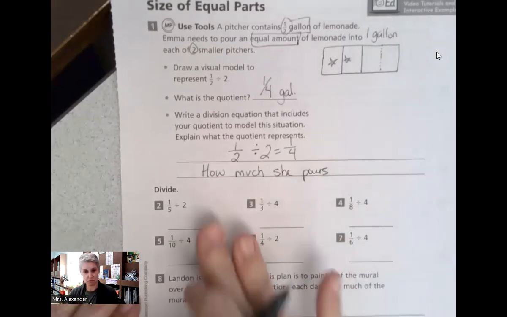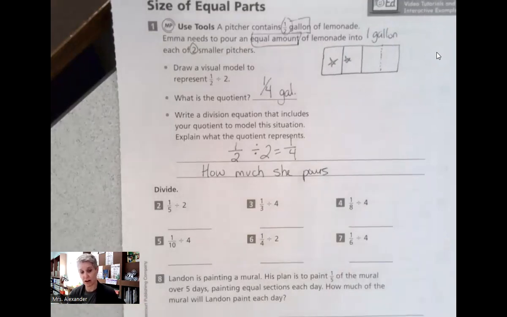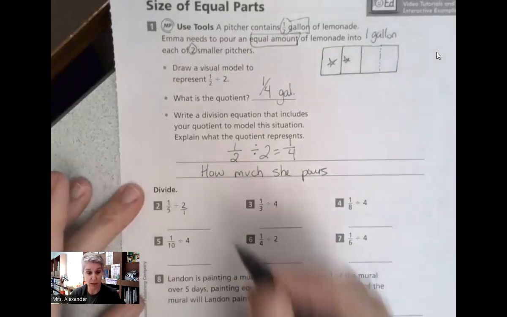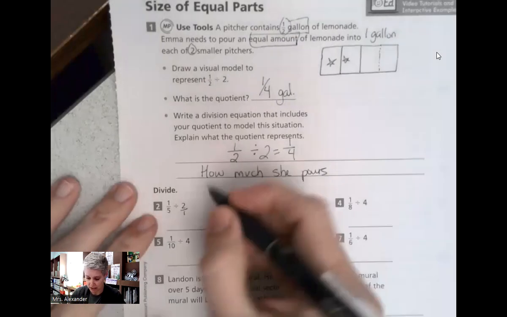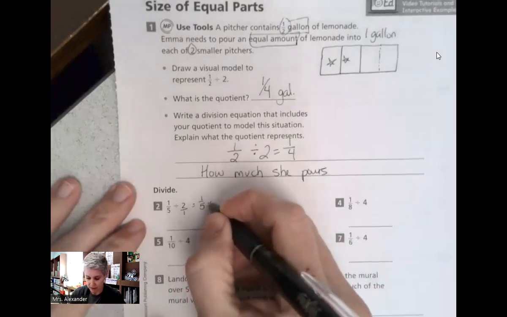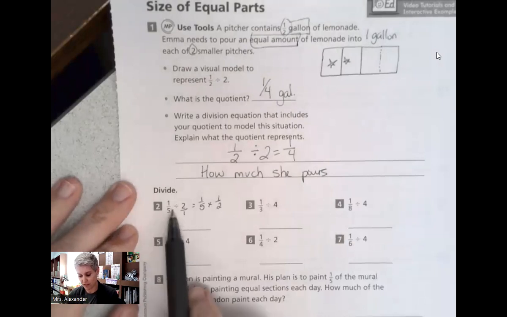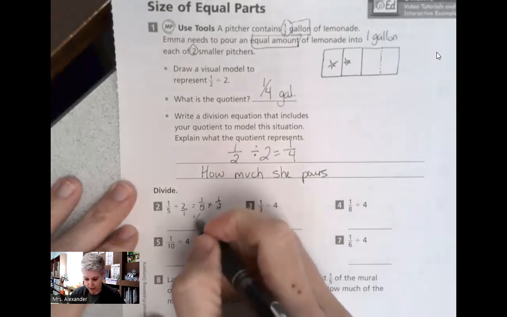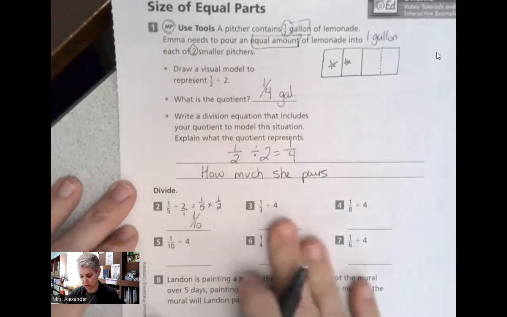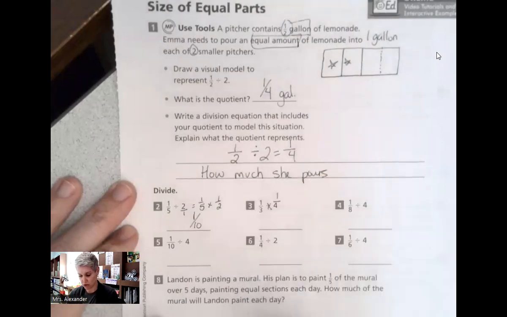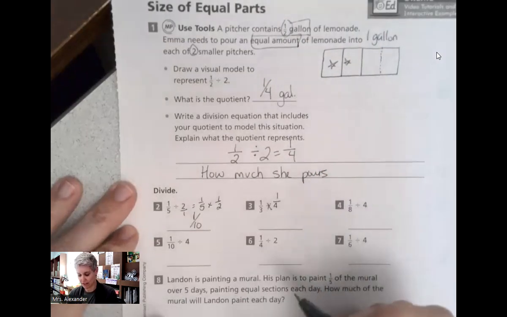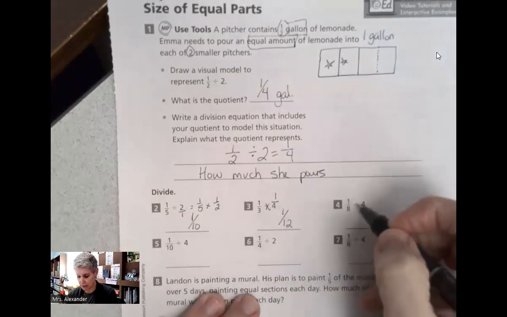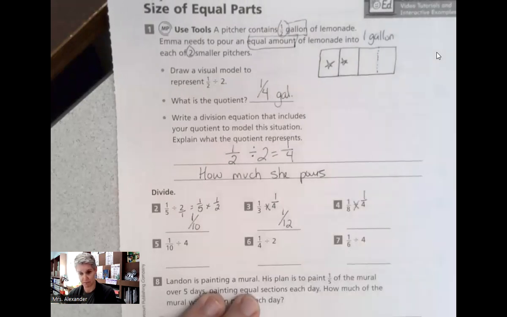In this next section, we're going to use what we learned today with our vocabulary song, keep, change, flip. Yeah, that's the action. Everybody's going to know how we're dividing fractions. So this would be 1/5. Remember, that means if I have 1/5 divided by 2, dividing by 2 is the same as multiplying by 1/2. So that gives us 1/10. Here, 1/3 divided by 4 would be 1/12.